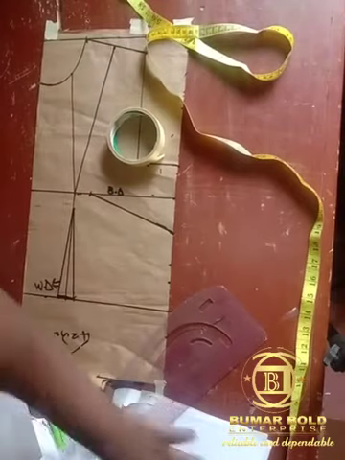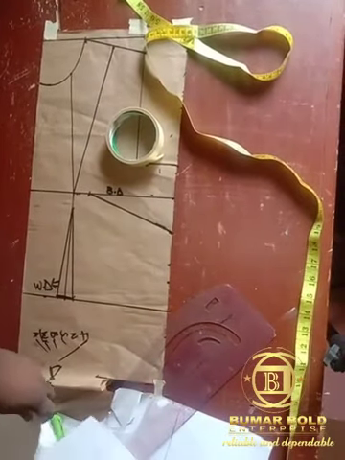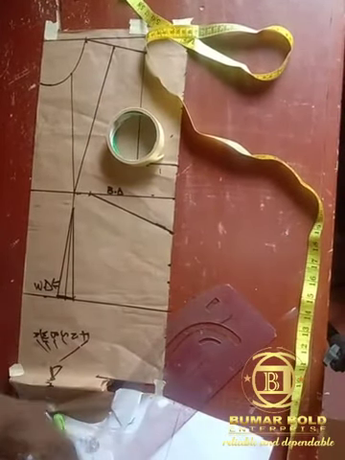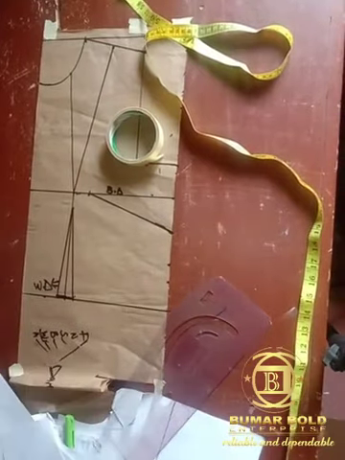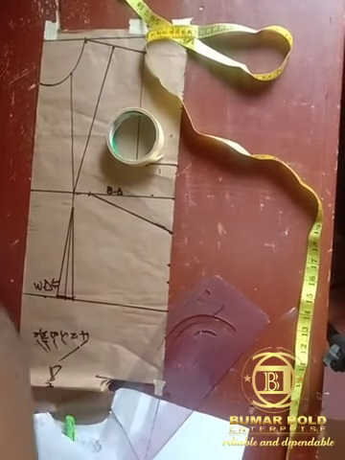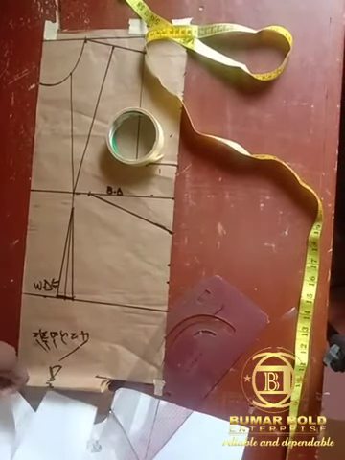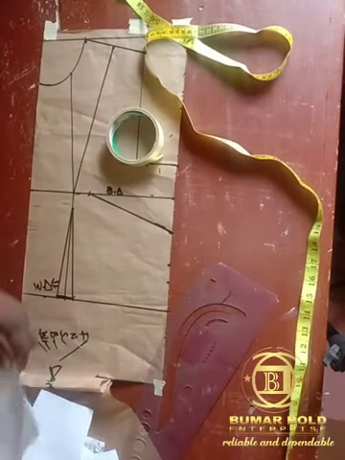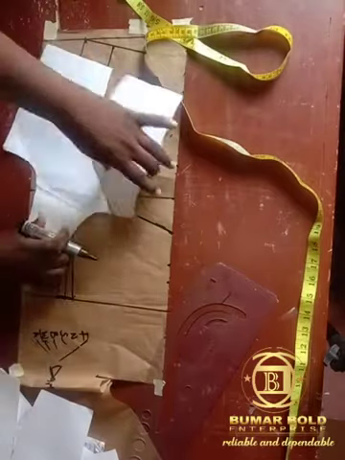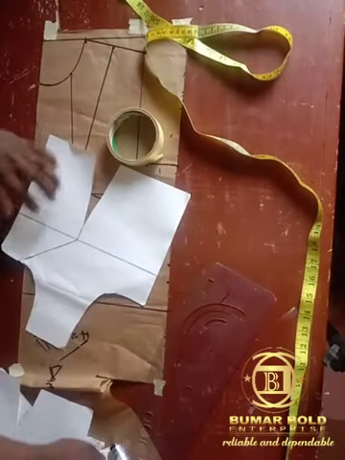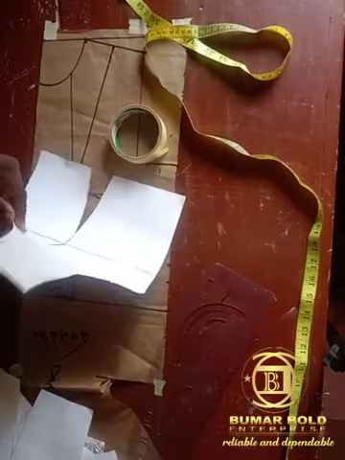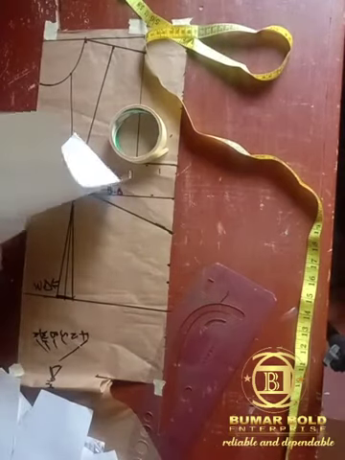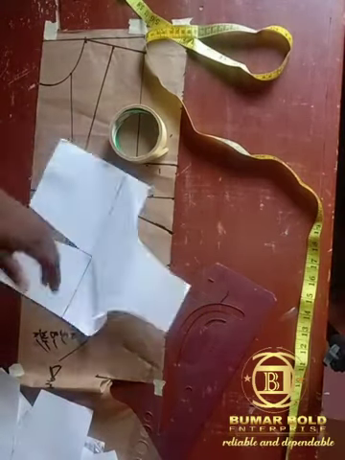I want to look for the pattern I have done that has the bust and neckline darts, so that I can show it to you all. Yes, this is it. Can you see? I already have every one of these dart manipulation pattern papers with me.